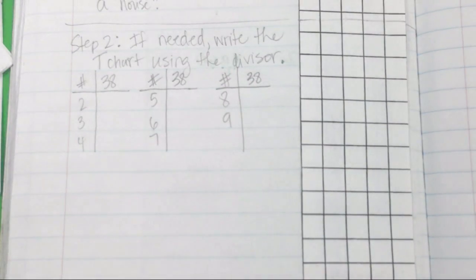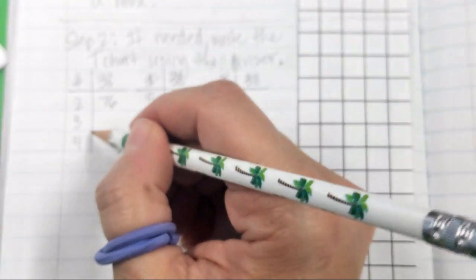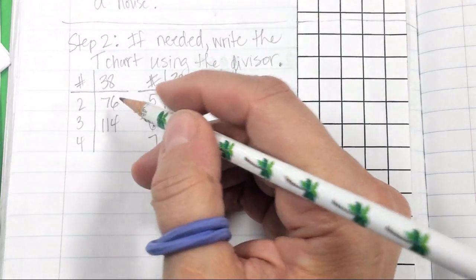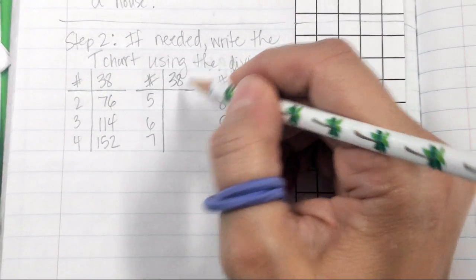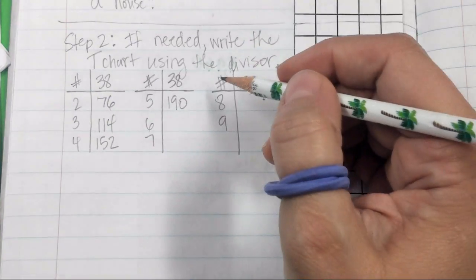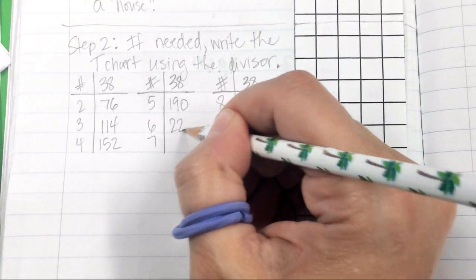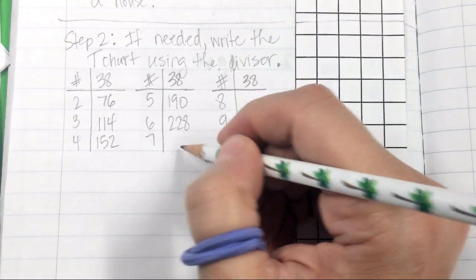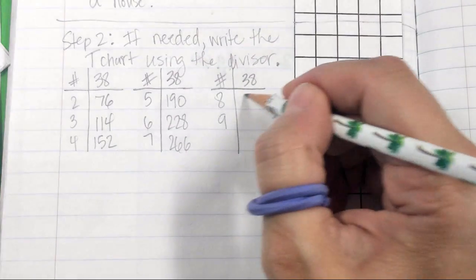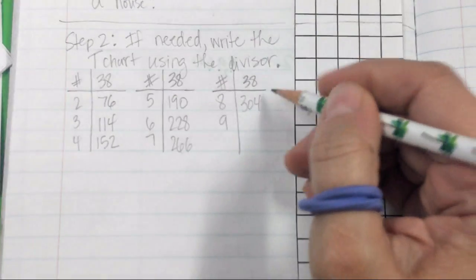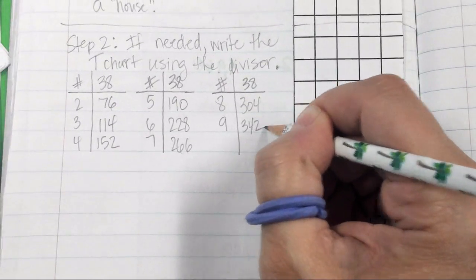Okay, so we got 2 is 76. Remember, you're going to do all that multiplying off to the side when you're doing your paper. 114, 152, 190, 228, 266, 304, and 342.